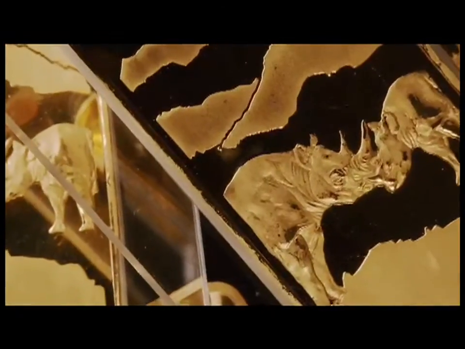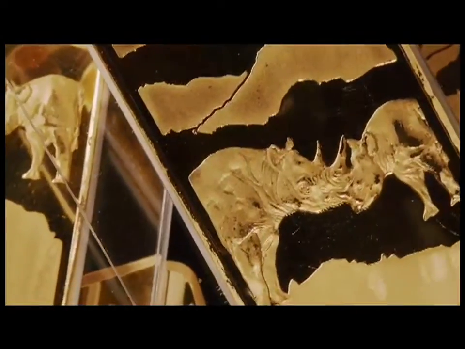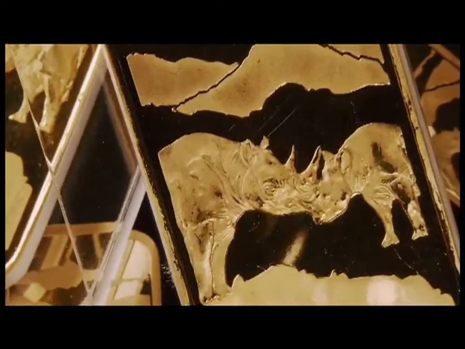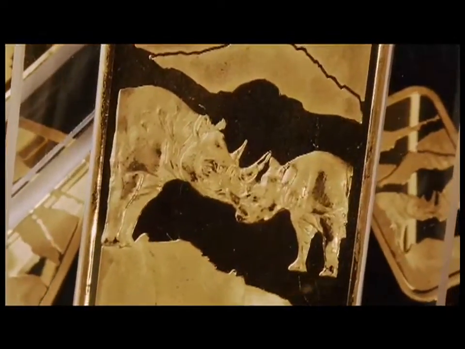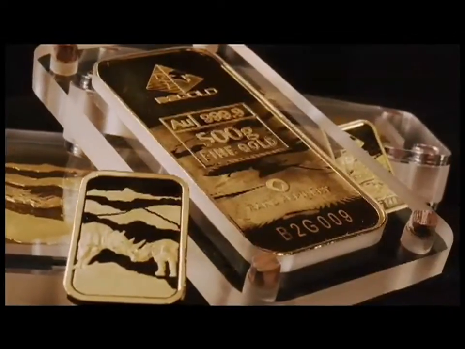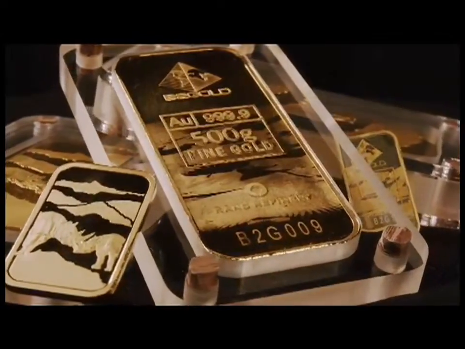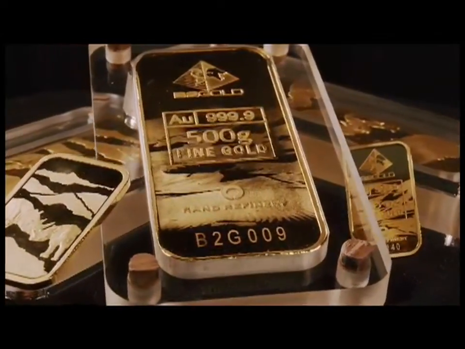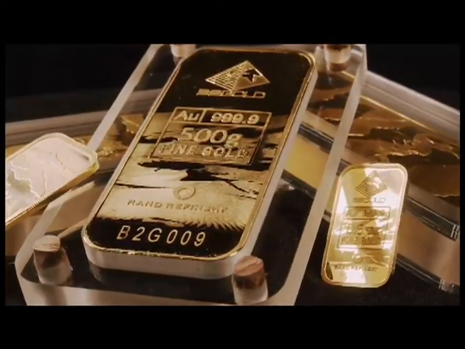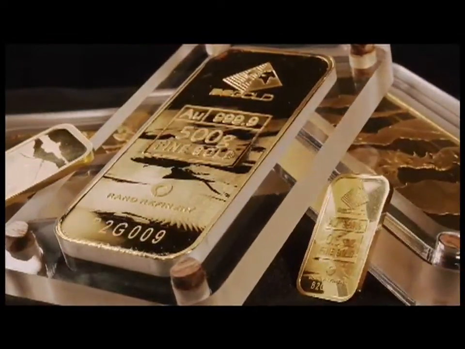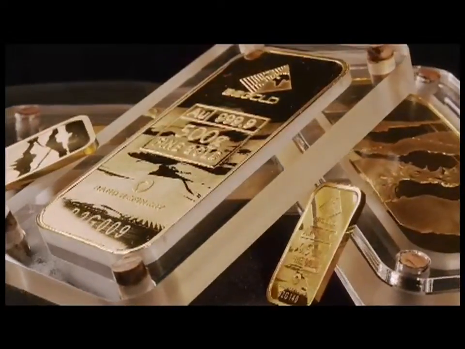I wish this was my bar. This is the 500-gram gold bar. On this side you'll see the Etendeka Mountains and the mother rhino with her calf. And on the reverse side we've got the serial number and the Rand Refinery stamp, which is very important. Anywhere in the world, people will recognize the stamp and they will know that this bar contains 99.99% gold. It is gorgeous.